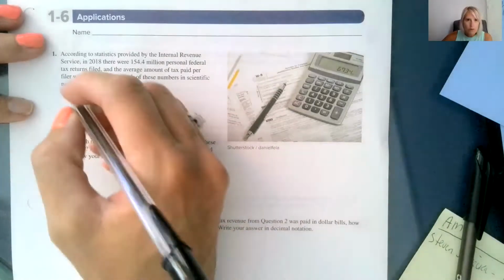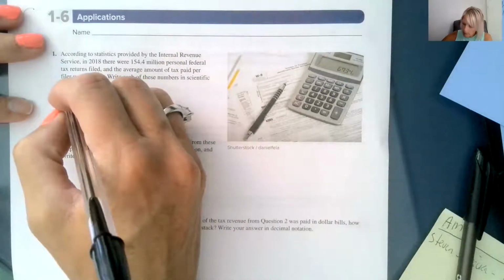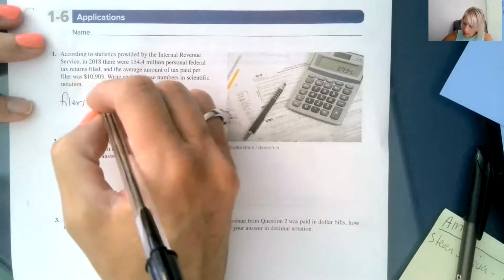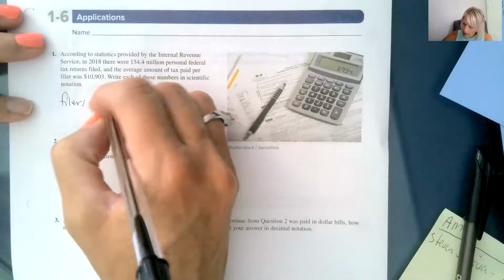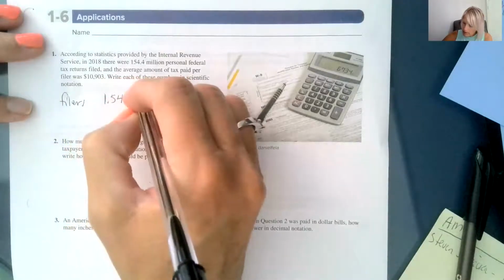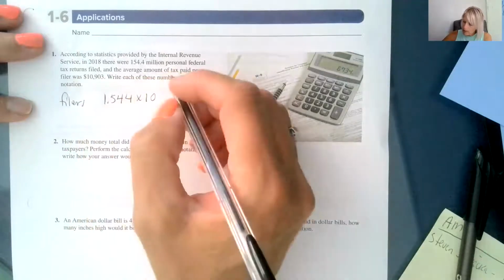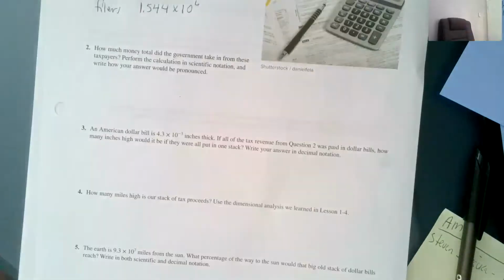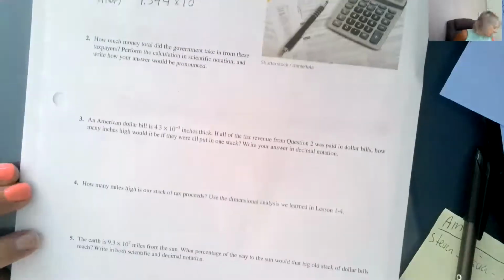Okay, so filers would be 1.544 times 10 to the 6, I believe. Millions is to the 6.